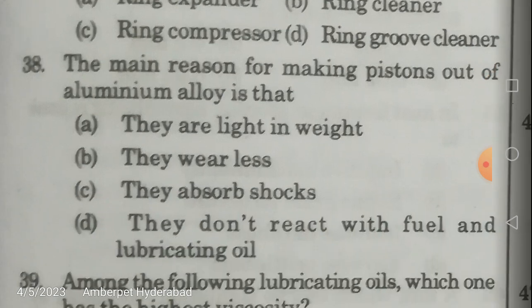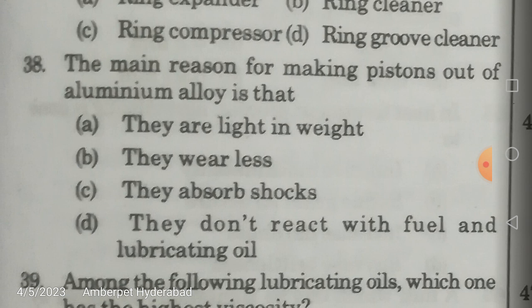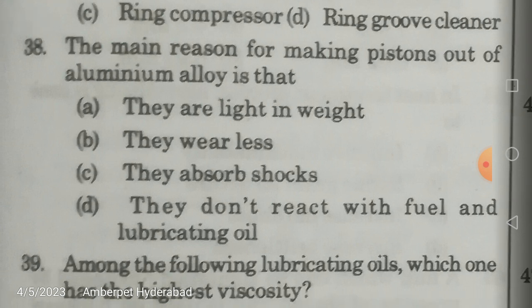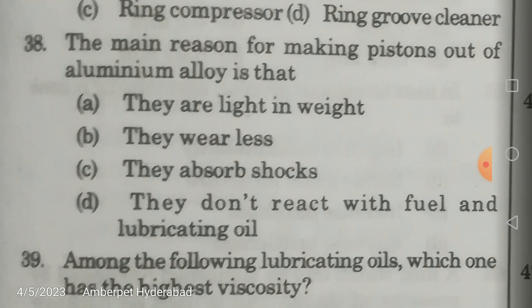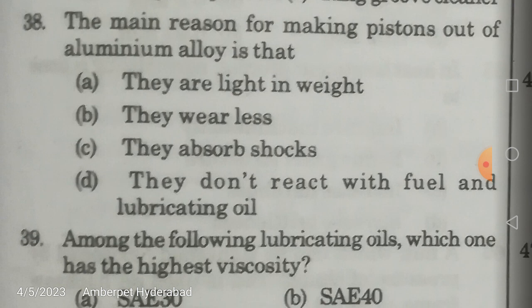That is the answer. The main reason for making pistons out of aluminum alloy is that, we know friends, aluminum has very less density compared to steel. That is the main attracting factor for using aluminum pistons. Others are not the correct answer. They wear less, they absorb shocks. There is no question of absorbing shocks, friends. Actually cast iron absorbs shocks more.